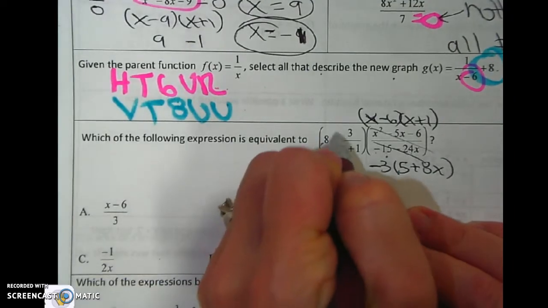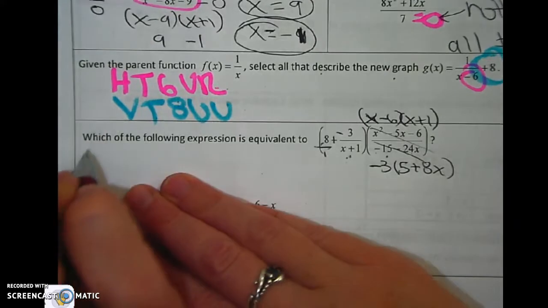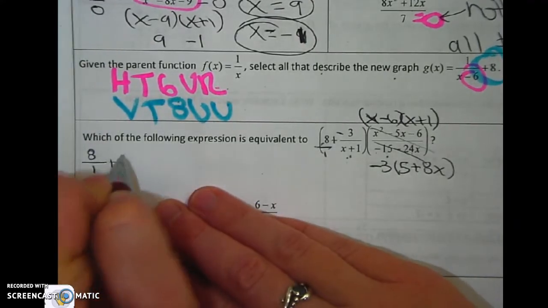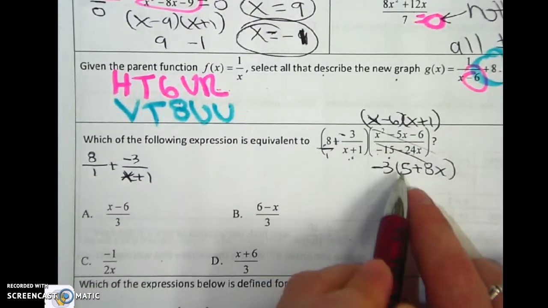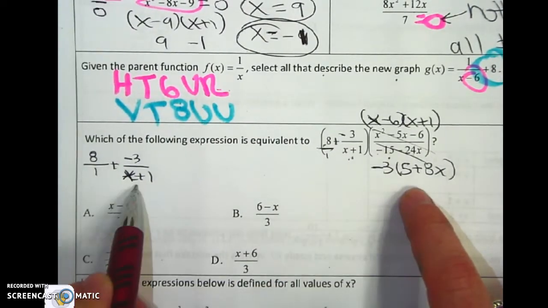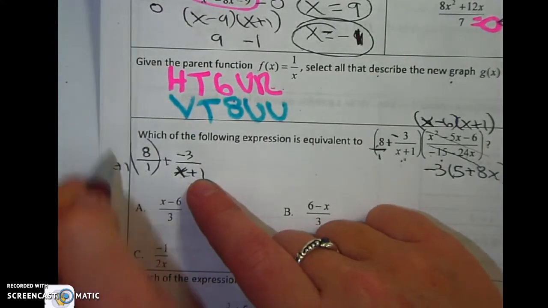What I can do is change the signs of everything to the right and put it over 1. I'm going to rewrite it over here. 8 over 1 plus negative 3 over x plus 1. Remember, when we're adding, we're not crossing things off. We're trying to make the bottoms the same. So if this has an x plus 1, I got to give this an x plus 1.